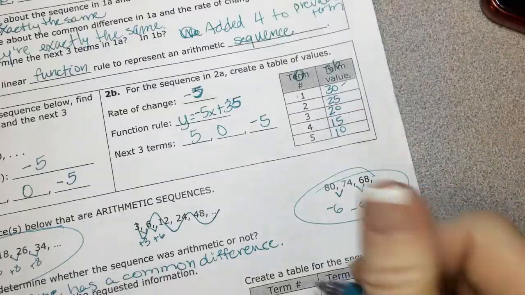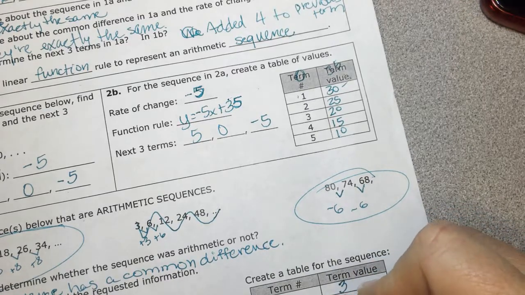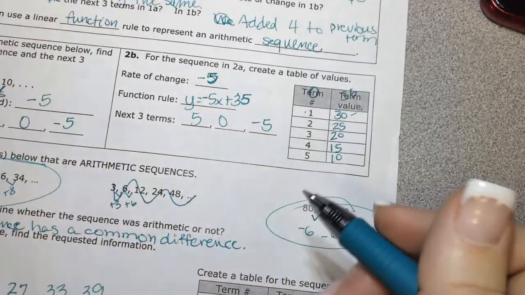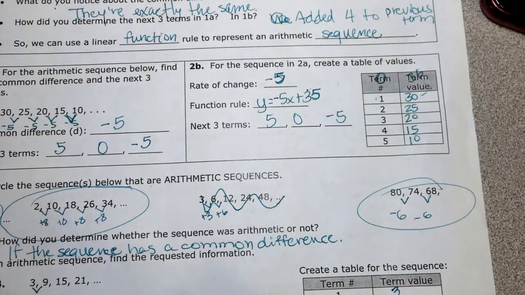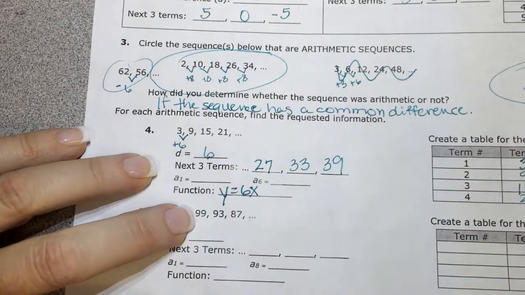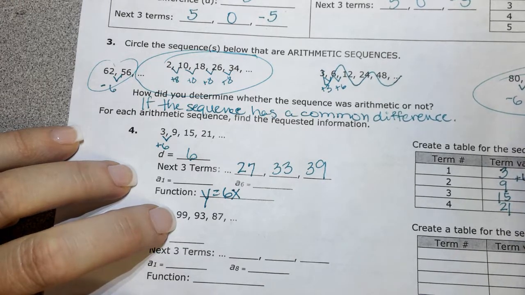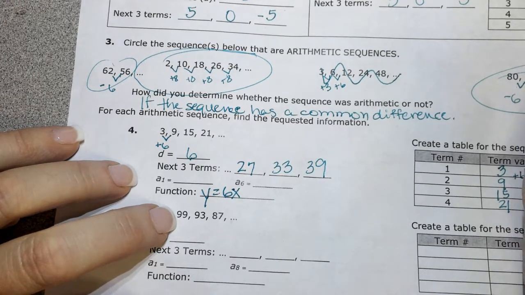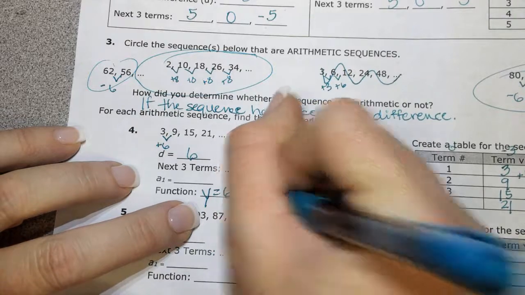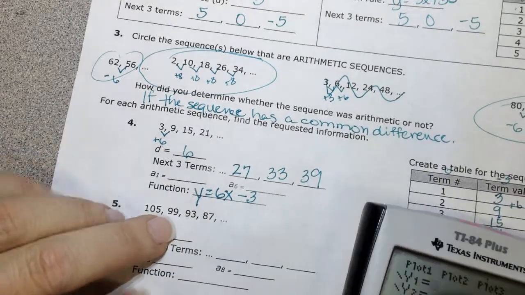Okay. I'm going to fill out my table over here. So term number 1 would be 3, and then 9, 15, 21. Okay, so I'm going to make my function rule. So it's going to be y equals 6x. So let's see. I know that I'm increasing by 6 each time, so to go backwards, I'd have to subtract 6, so that would give me negative 3, and this would be 0, so therefore it's going to be 6x minus 3.